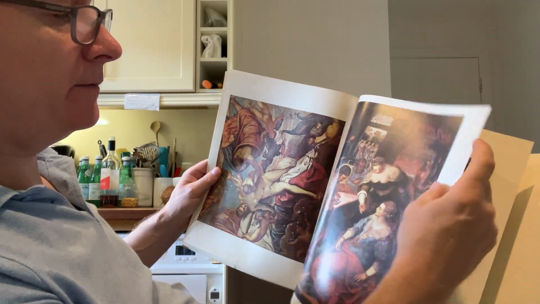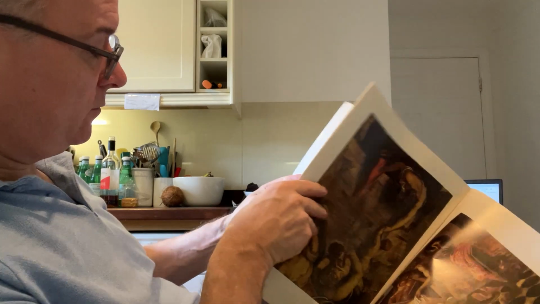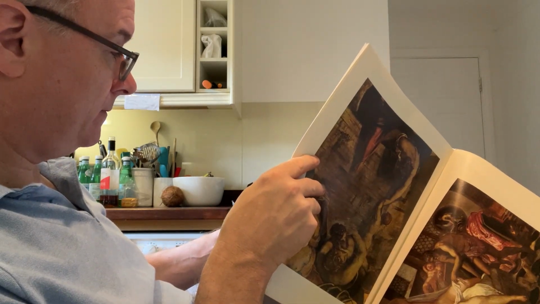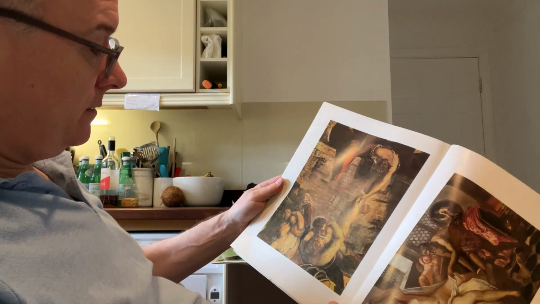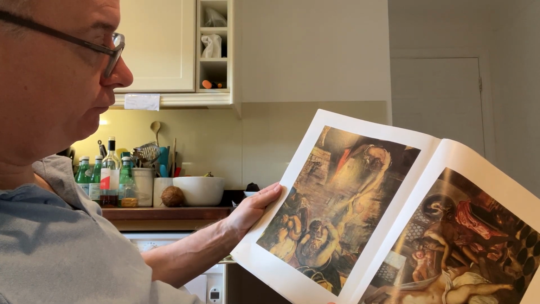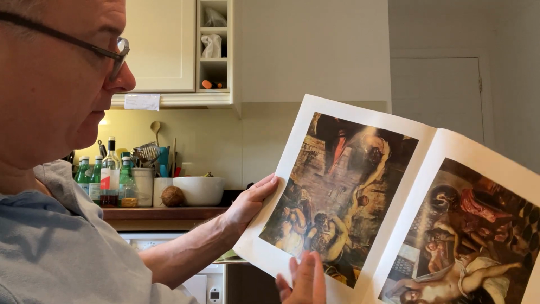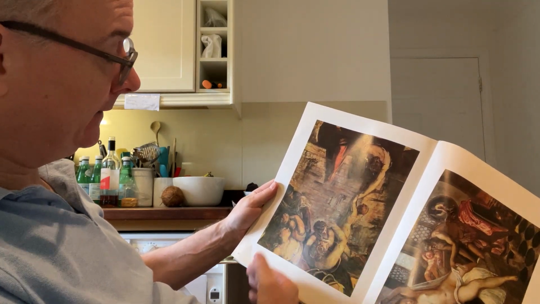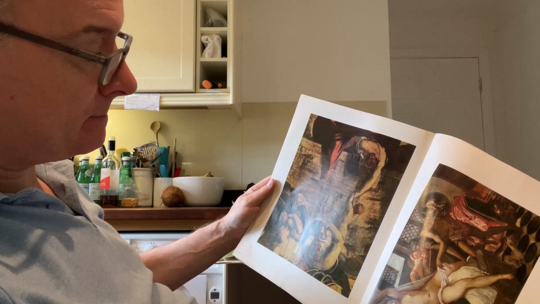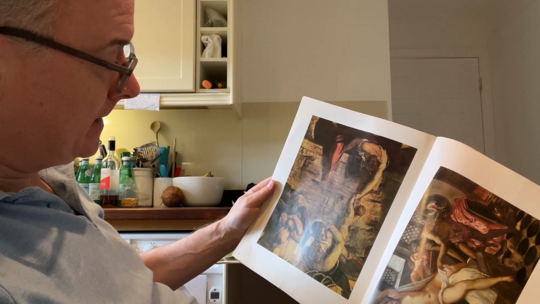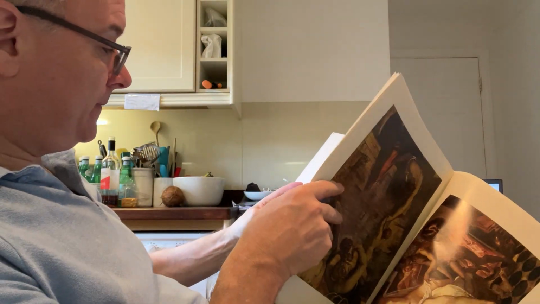It looks like an Italian house. 14. Massacre of the Innocents. These people have been wounded mortally and just chucked over a wall. Horrid. 15, Venus and Vulcan.